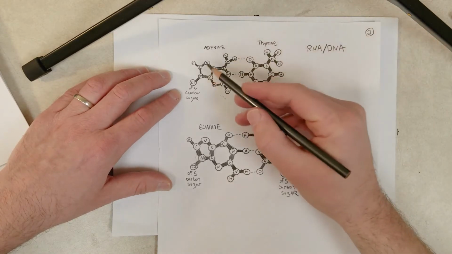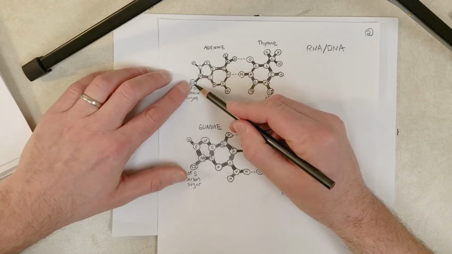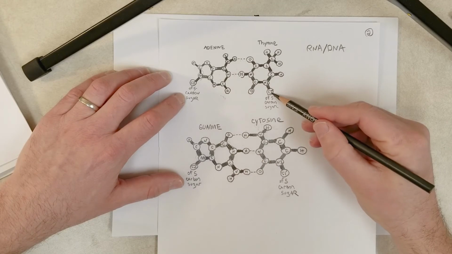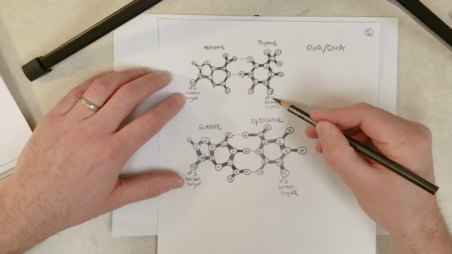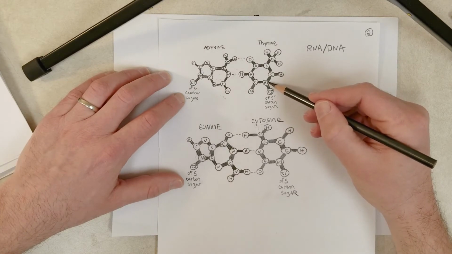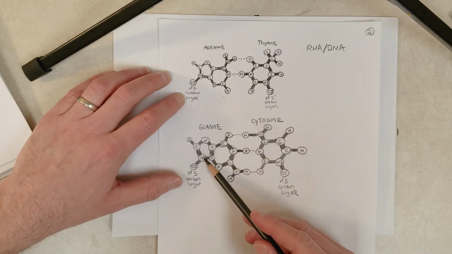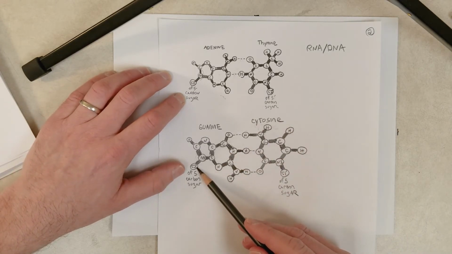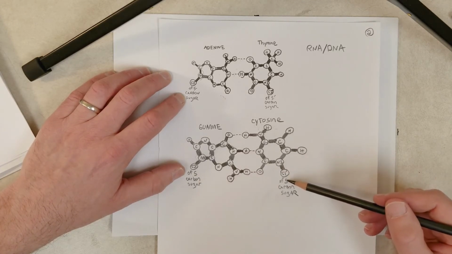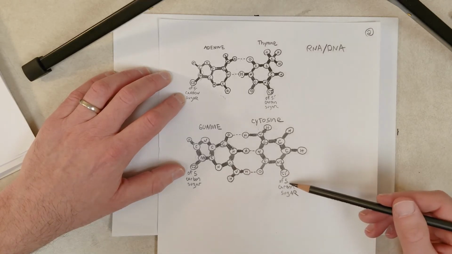And in this diagram, you can see this is that number 9 nitrogen in the purine structure that is bound to the 1' carbon of the 5 carbon sugar. This one down here is also bound to the 1' carbon of the 5 carbon sugar, and this is the number 1 nitrogen in the pyrimidine structure. We see a similar thing down here: the number 9 nitrogen bound to the 1' carbon of the 5 carbon sugar, and the number 1 nitrogen over here bound to the 1' carbon of the 5 carbon sugar.